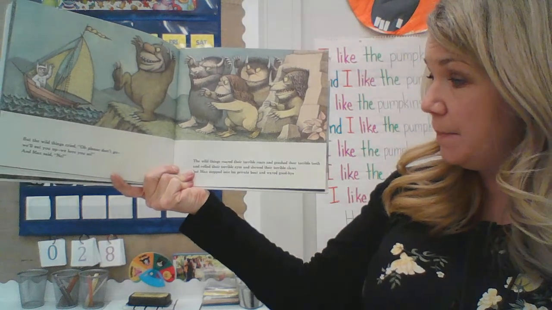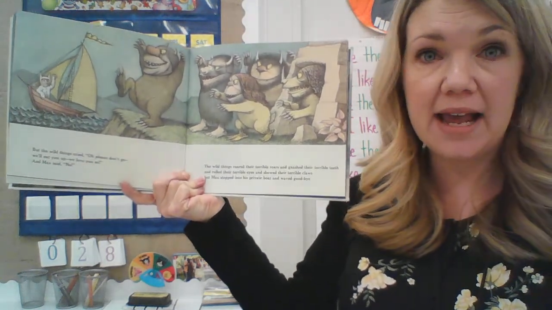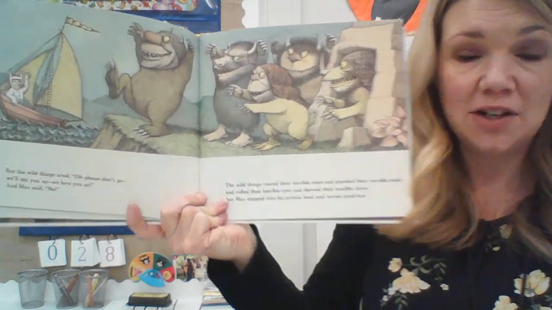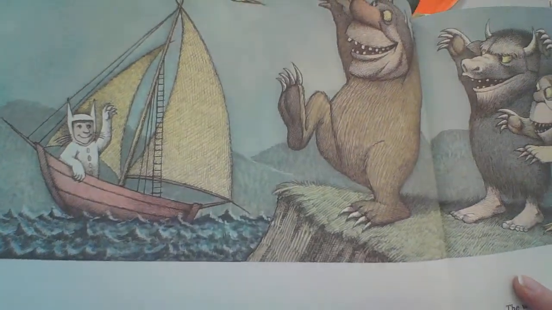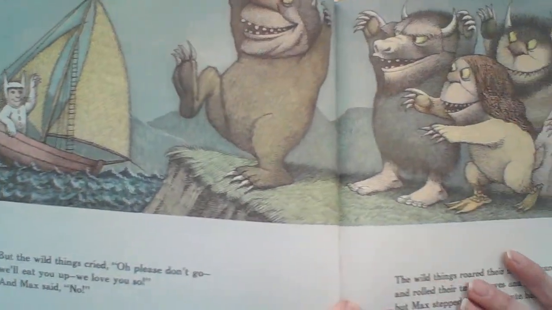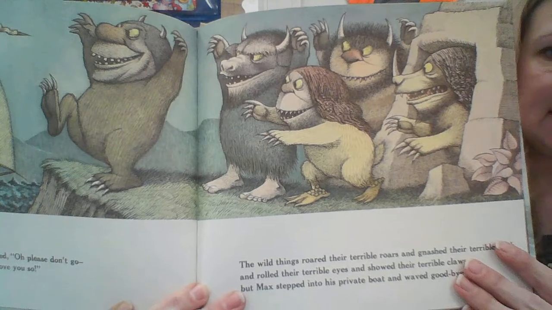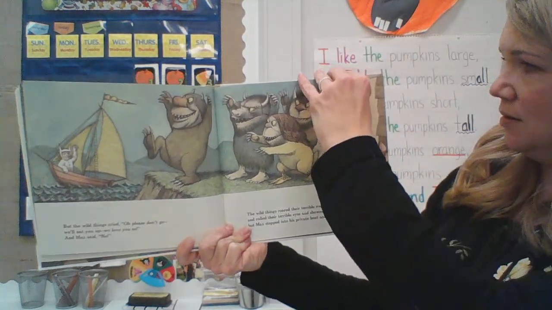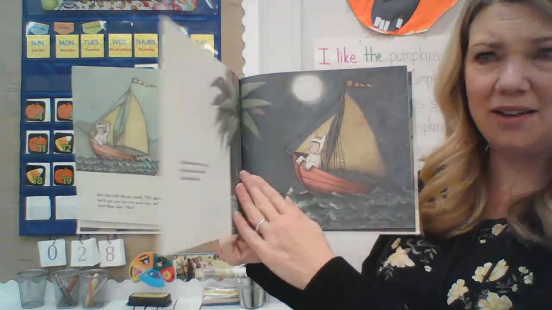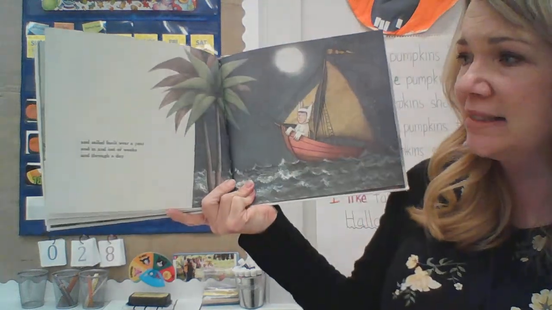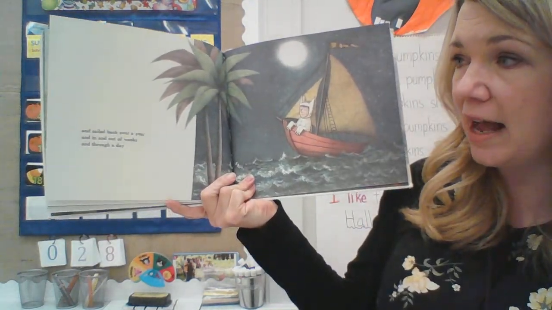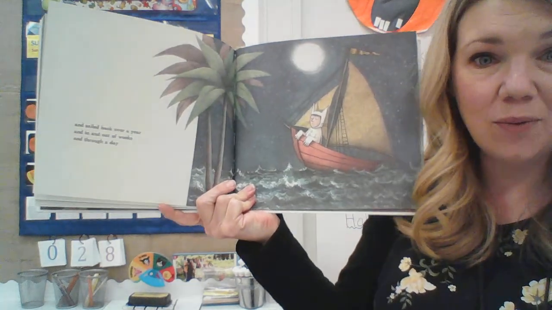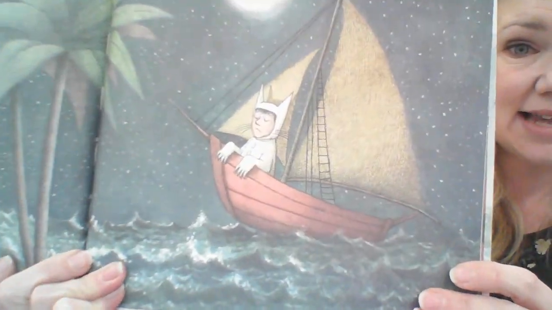But Max stepped into his private boat and waved goodbye. Oh, look, he still has his boat. But the wild things, they are not ready for him to leave. They want him to stay. So they're being wild things. And sailed back over a year and in and out of weeks and through a day. Wow, that's a long time to sail.